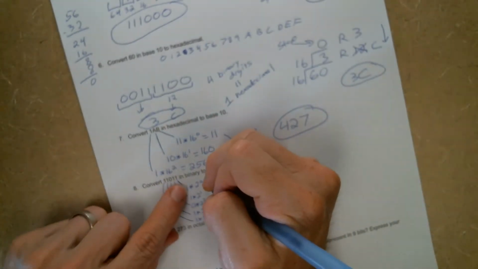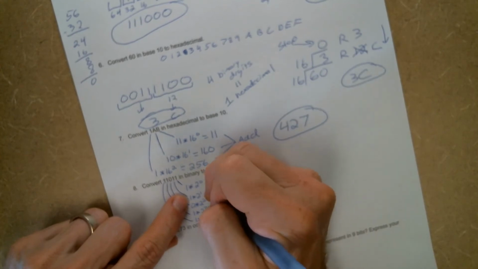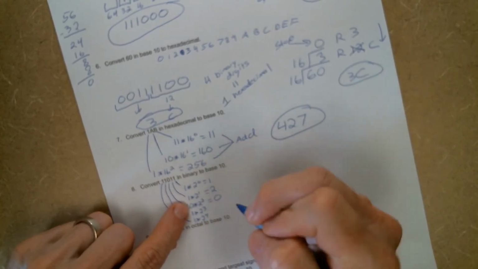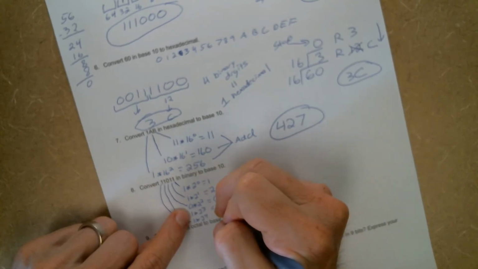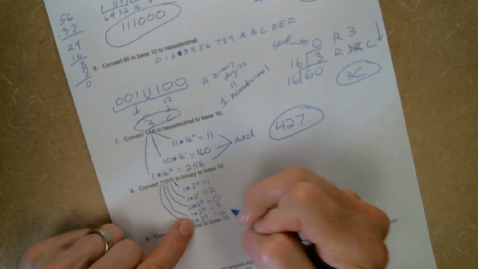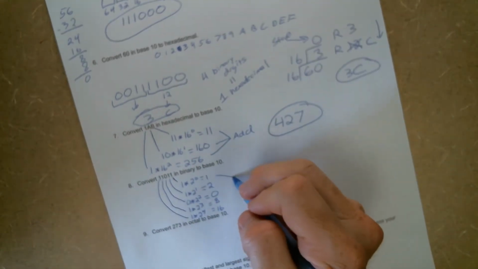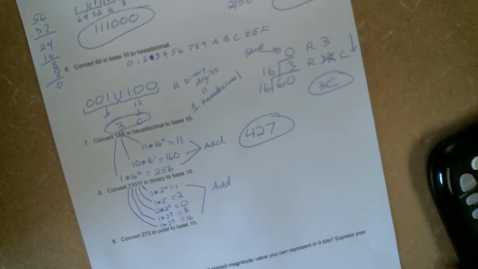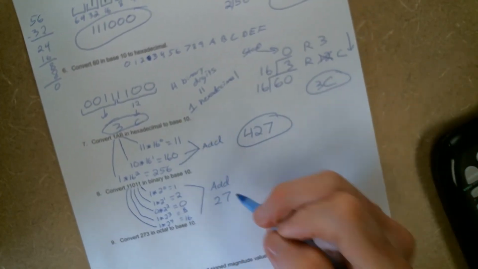All right. So this one's just 1 times 1. This one's 1 times 2. This one's 0 times 4. This one's 1 times 8. And this one is 1 times 16. So when we add these all together, we're going to get 27.